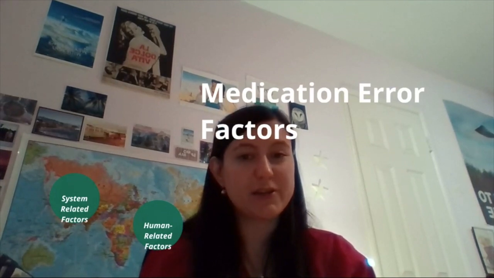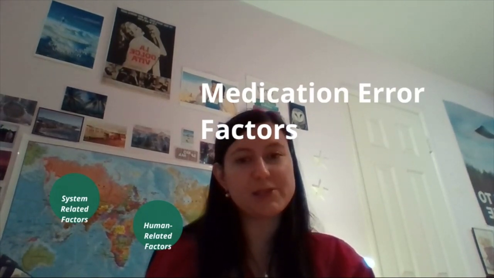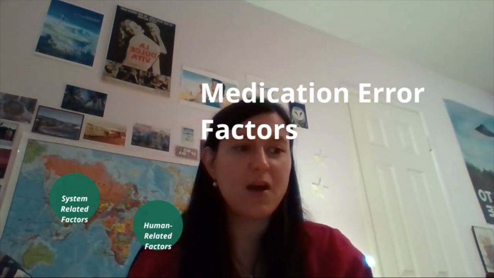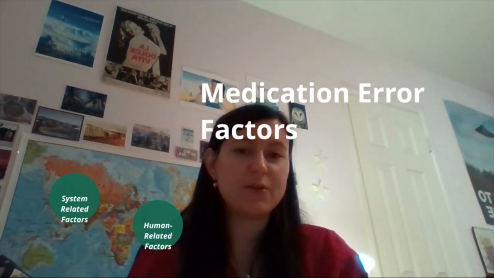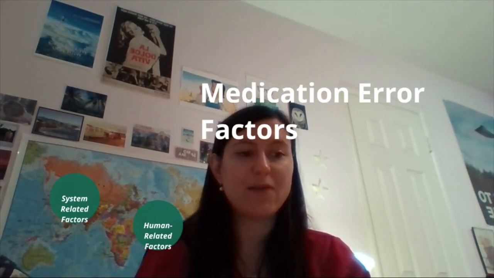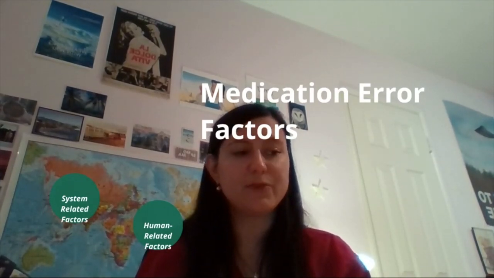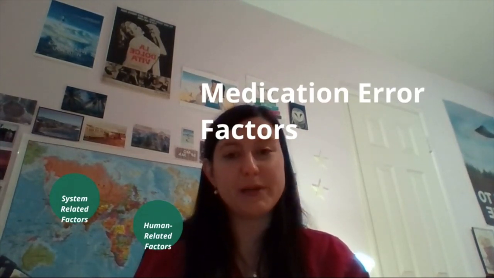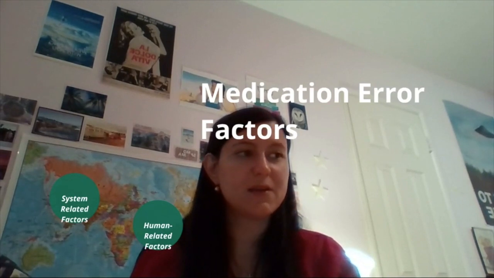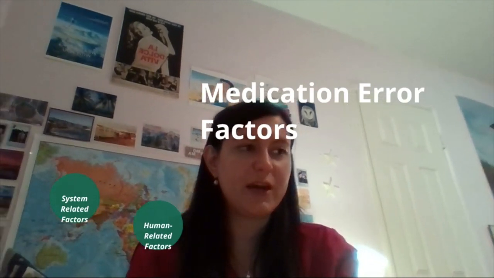And many errors occur during patient transfer. When a patient is being moved to a different unit or to a different facility, it's quite common then. So medication reconciliation forms are used now in a lot of places to prevent meds from being omitted during transfer, and it prompts the doctor to review existing meds when transferring.